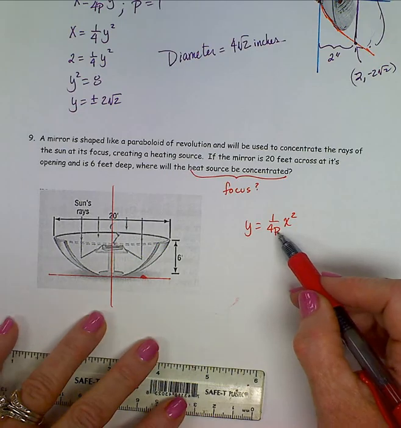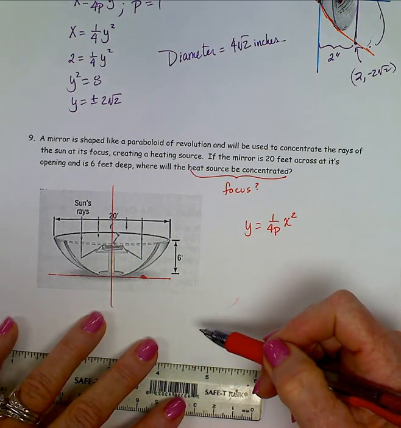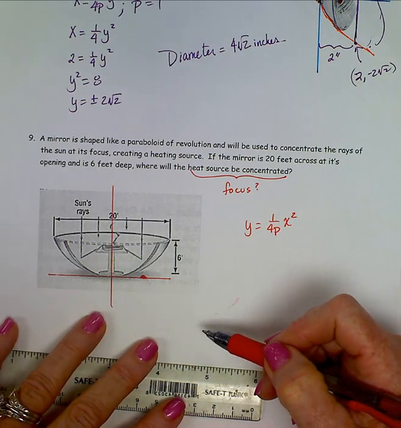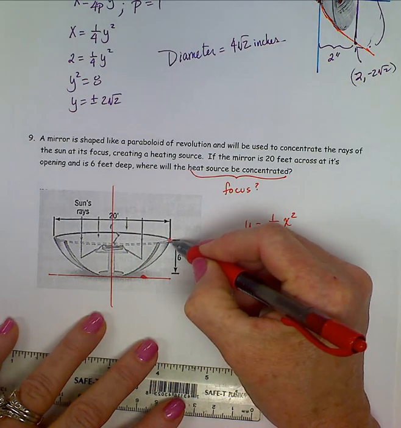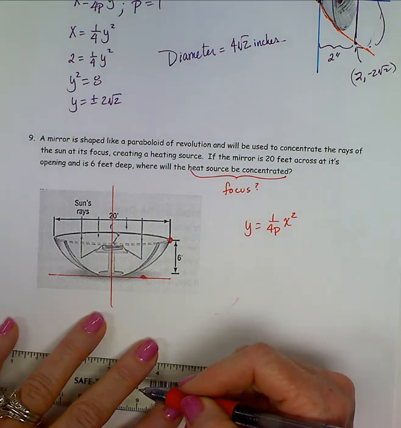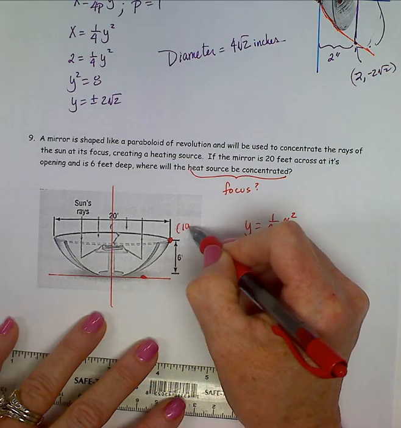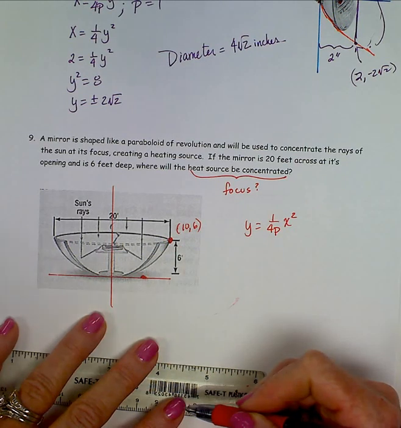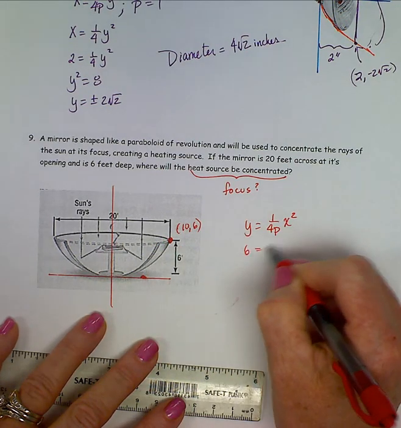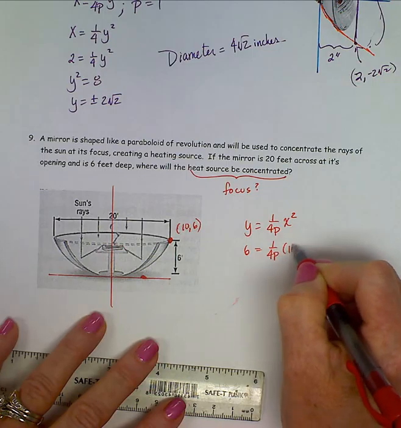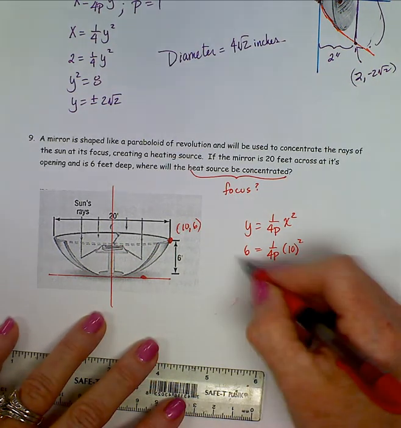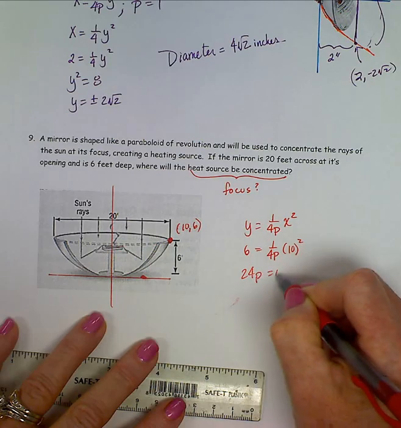All right, can you get me some coordinates to plug in? Got that right there. Yeah, 10, 6, plug that in. 6 is 1 over 4p times 10 squared. It's 24p is 100.